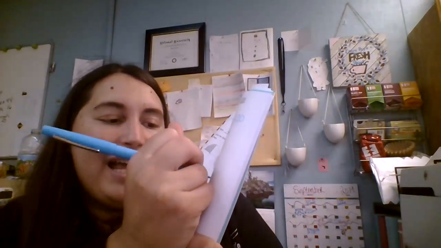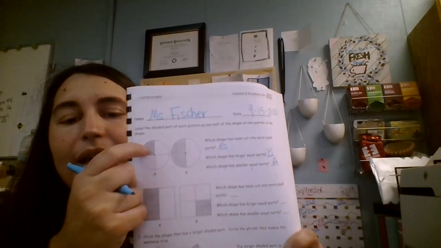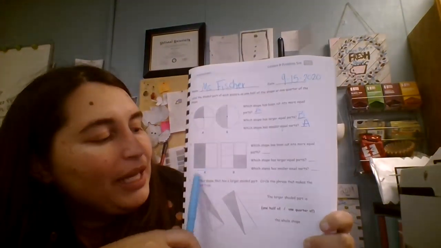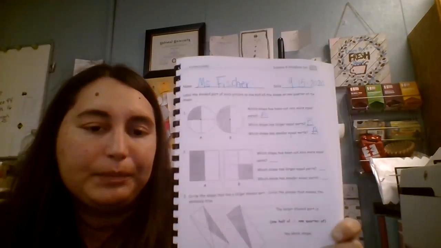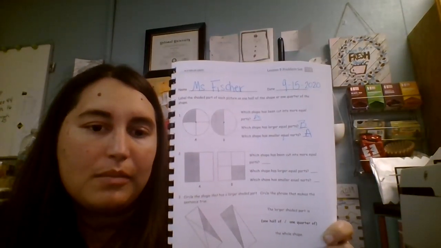So it's A. A's equal parts are smaller than B. It's half the size of B. Looking at number 2, which shape has been cut into more equal parts? So A has been cut into more parts or B? B has more parts. There are 4. It has more equal parts.